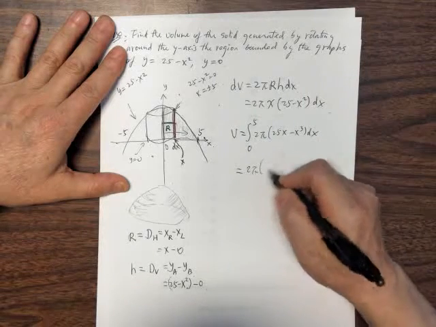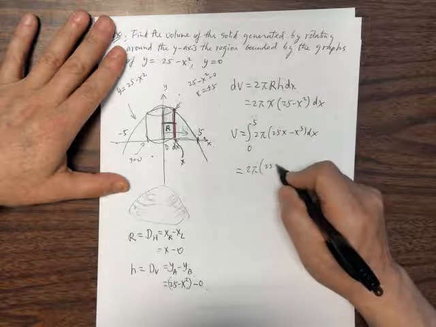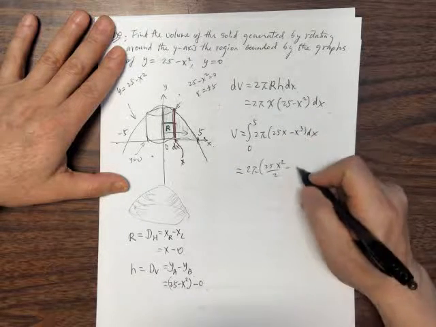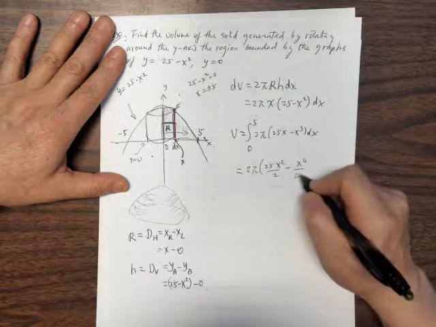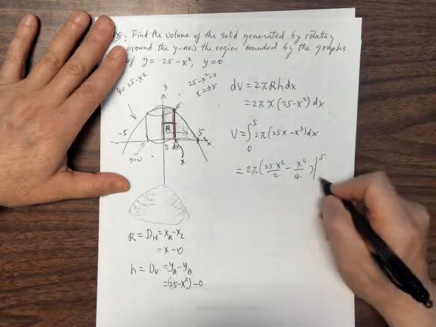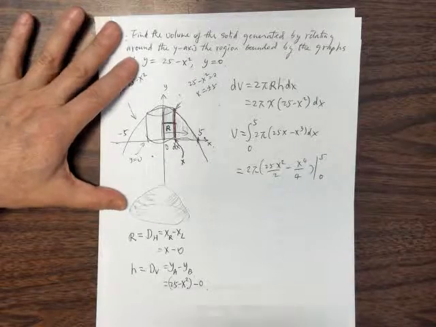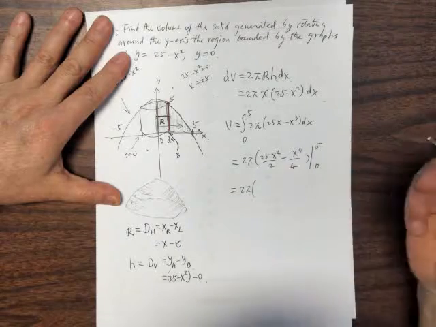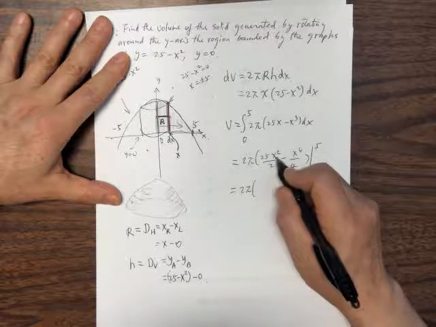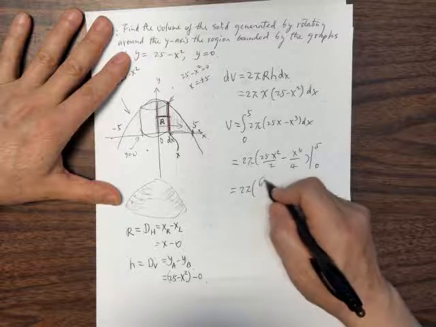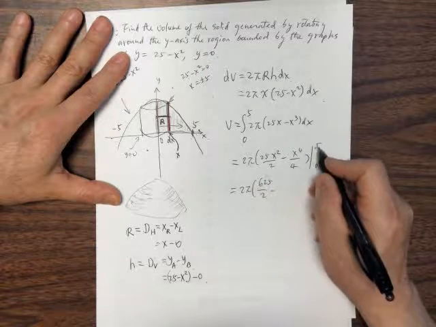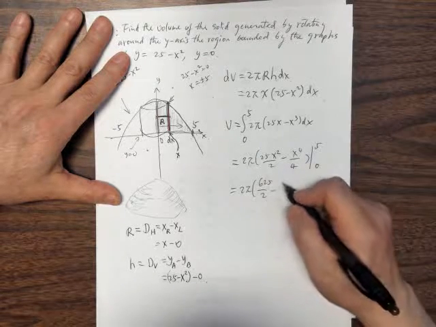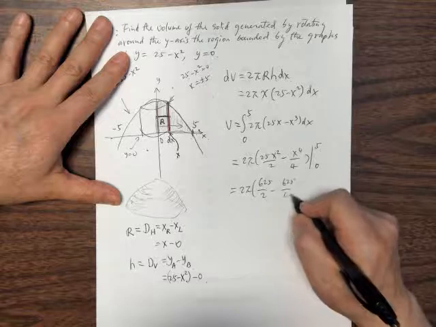2 pi, copy down. Antiderivative of 25x is 25x squared over 2. Antiderivative of x cubed is x to the fourth power over 4. So there's a 5 plug in, there's a 0 plug in. So 25 times 2 pi times, 5 plug-in is 25 times 25 is 625. 5 plug-in for x in the second term, it's again 25 times 25, it's 625 over 4.